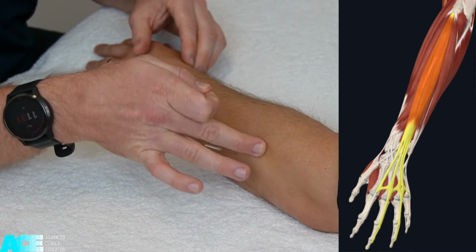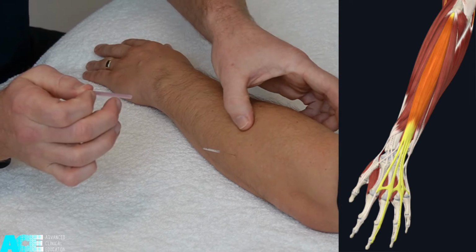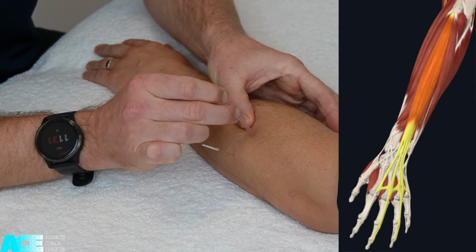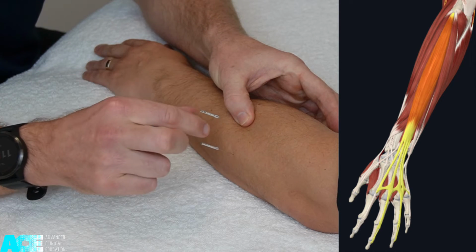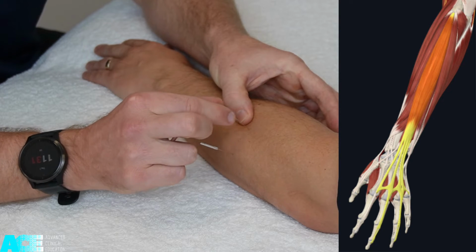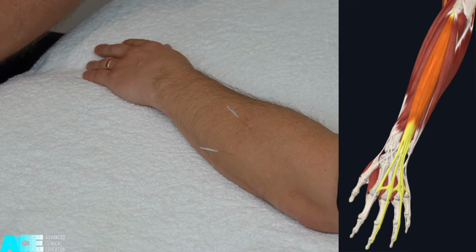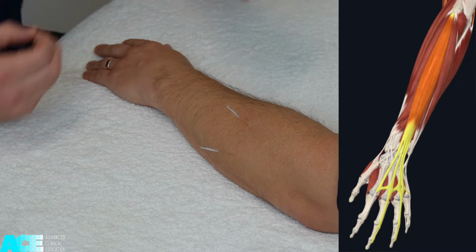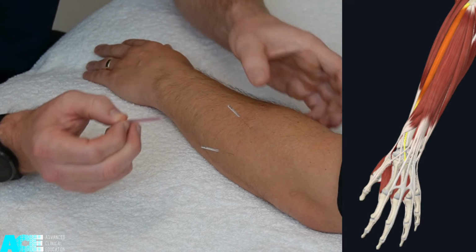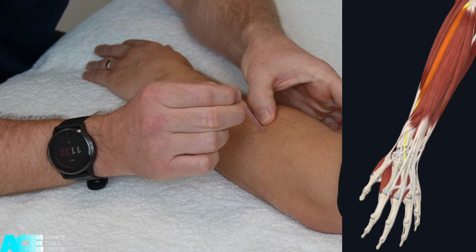Then moving into the extensor digitorum muscle, palpating through the belly of the muscle, and the needling approach is perpendicular to the skin. The extensor carpi radialis brevis muscle can also be needled perpendicular to the skin.